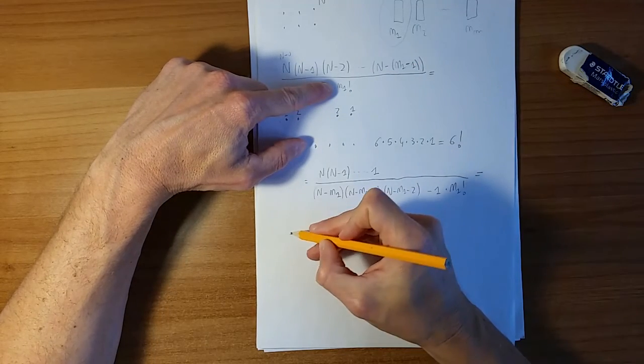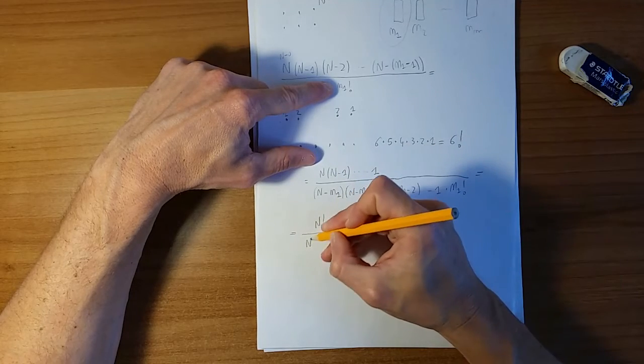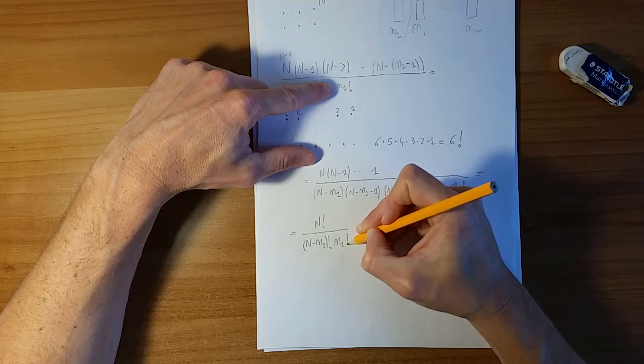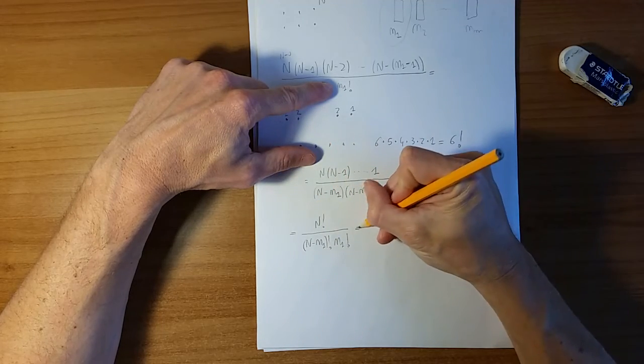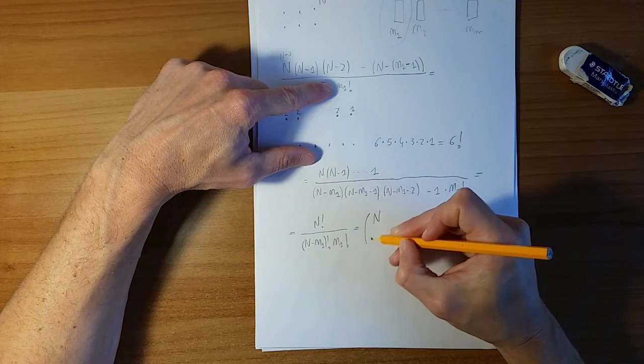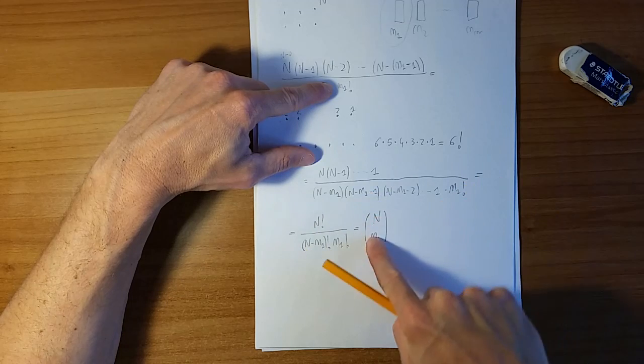These can be rewritten as the numerator n factorial, and then I divide by n minus n1 factorial and n1 factorial. This is defined as the binomial coefficient like this. We put an n here and then I have an n1 here. So this is read as n choose n1.